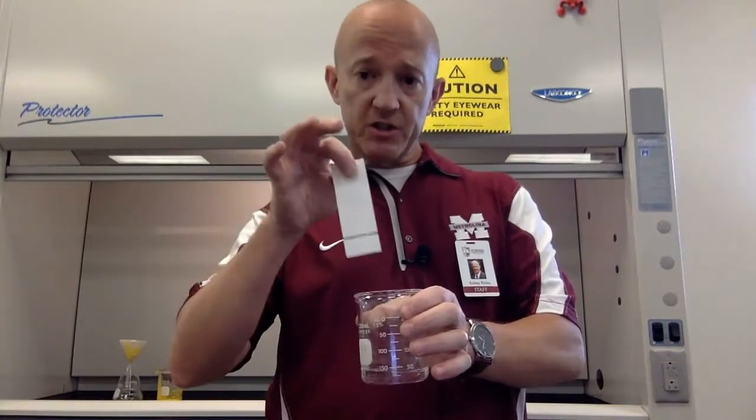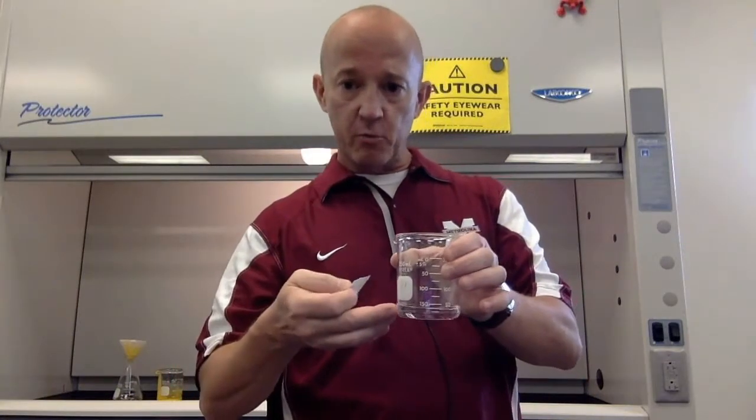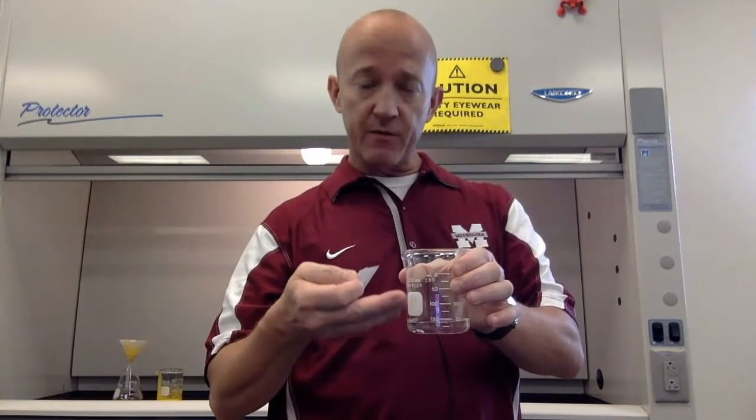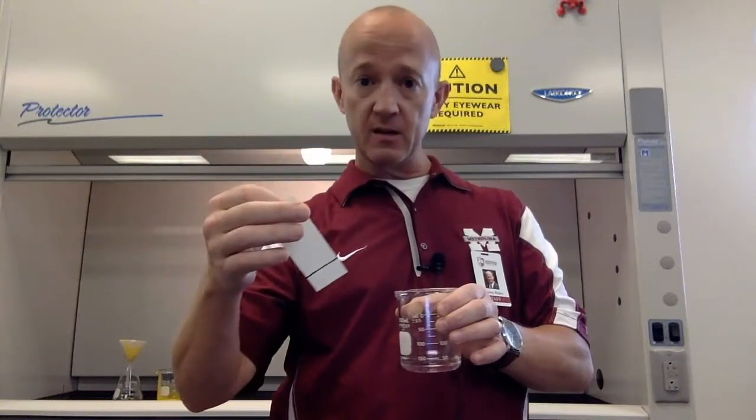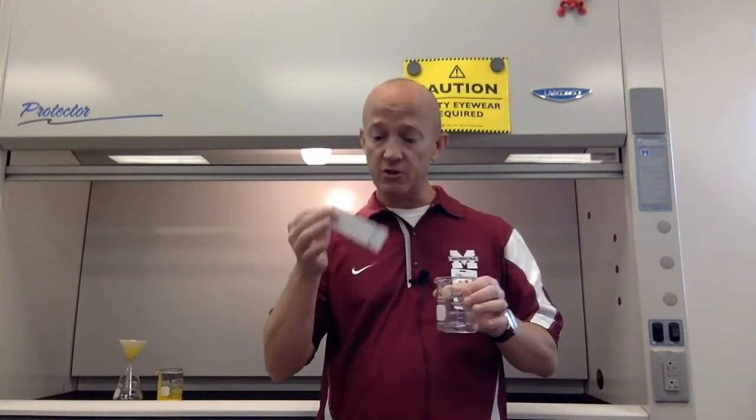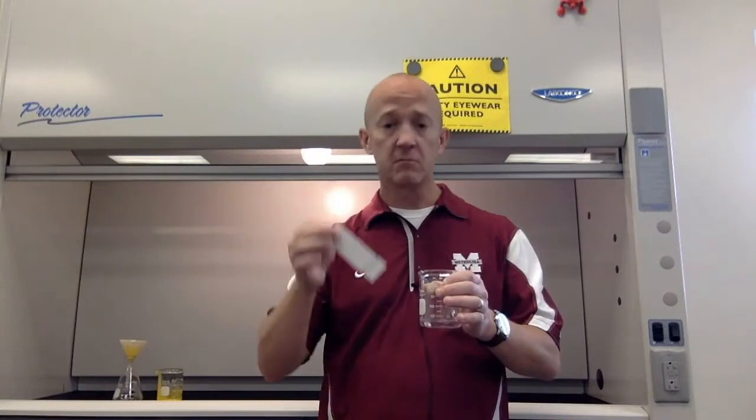If I partially submerge this paper in just a little bit of water, that water is going to travel up the paper. And as it does, it's going to pull those components in the ink across the paper. Remember, the different components are going to have different degrees of attraction to the paper itself. So as the water pulls those components, they're going to be pulled at different rates. You want to see? Let's see how it works.